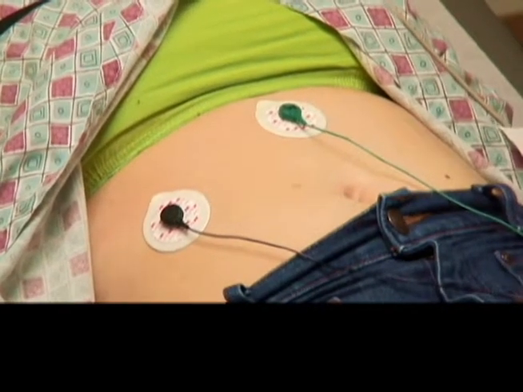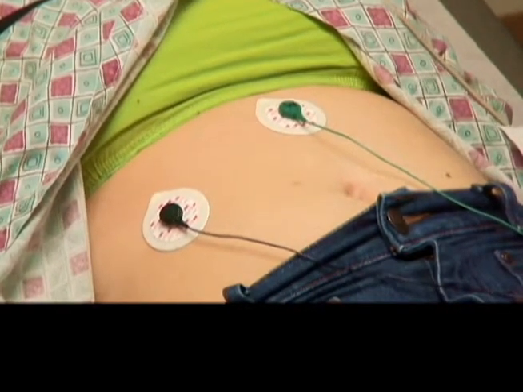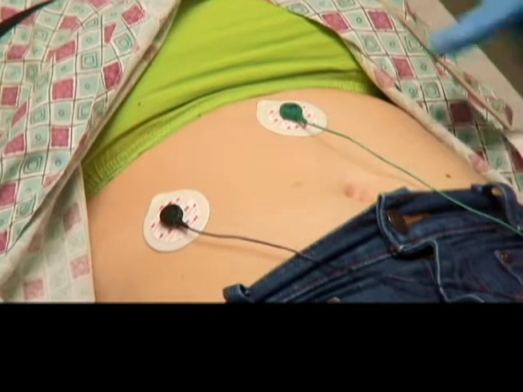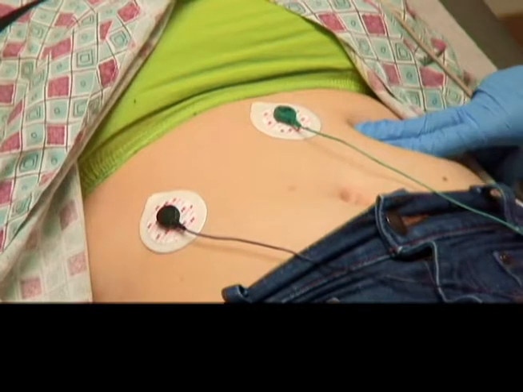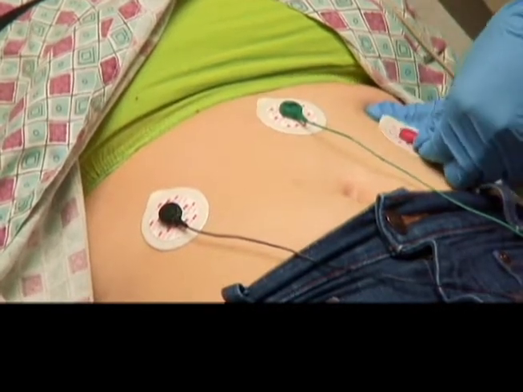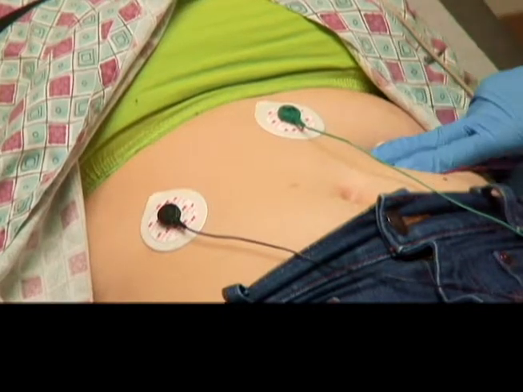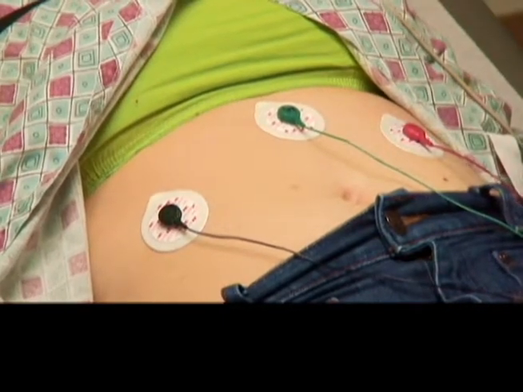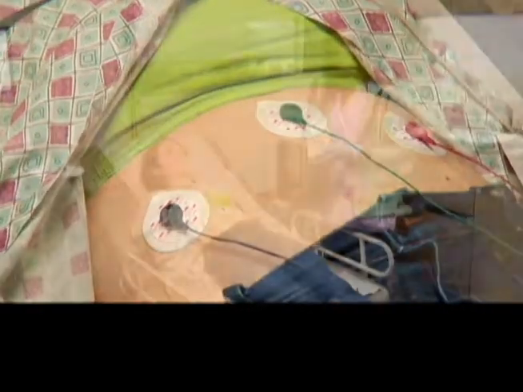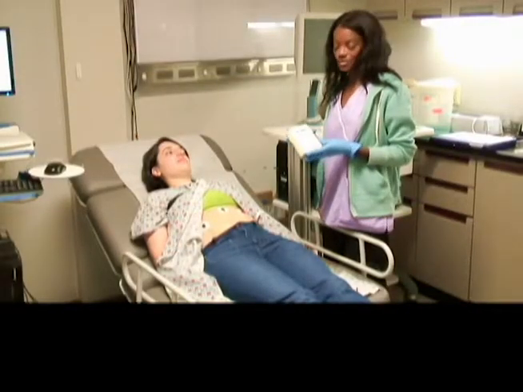Lastly, the red one, which is the left. Same placement, but on the left side. We're going to feel for the rib, 2 finger lengths down, mid-clavicle, and place the lead. That's it for that. Alright, now we're going to go ahead and secure the wires into our module.